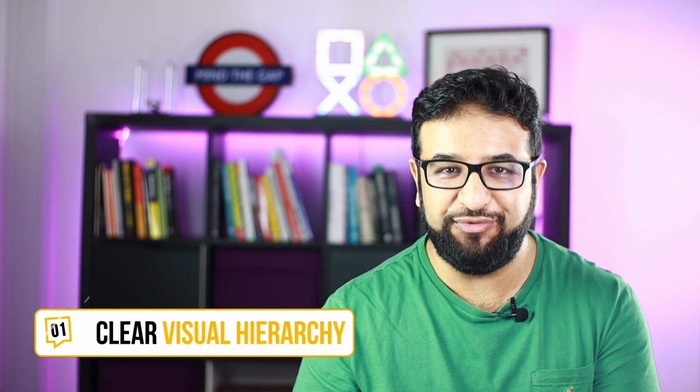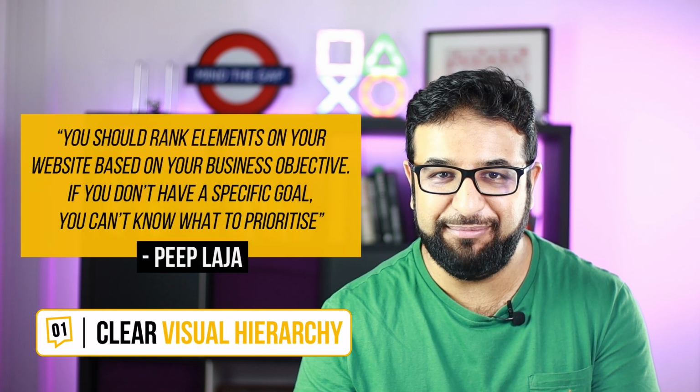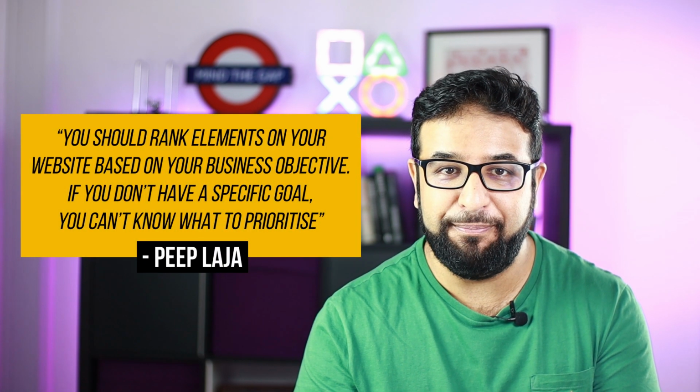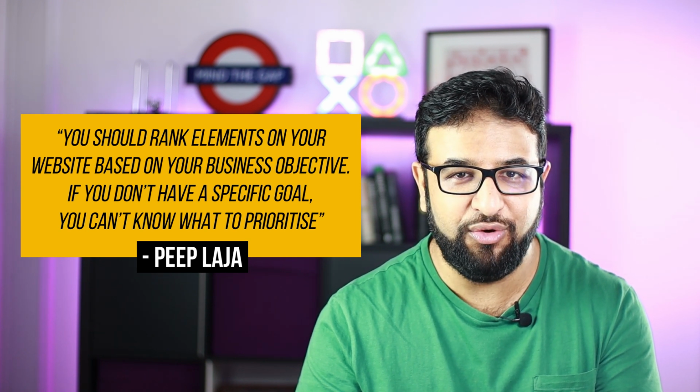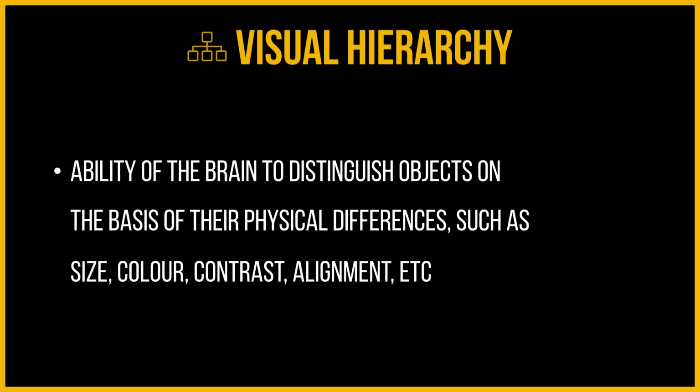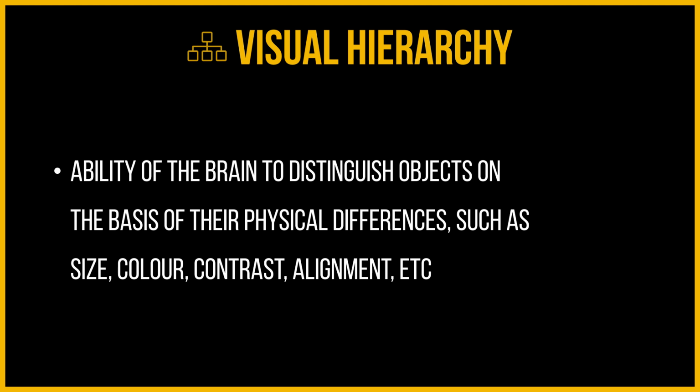I really like this quote from Kepler. You should rank elements on your website based on your business objectives. If you don't have a specific goal, you can't know what to prioritize. To organize content clearly for users, designers apply a well-known technique called visual hierarchy. It activates the ability of the brain to distinguish objects on the basis of their physical differences, such as size, color, contrast, alignment, etc.